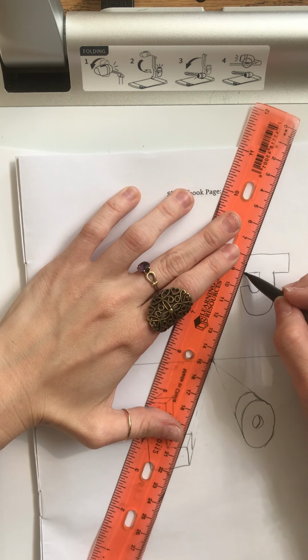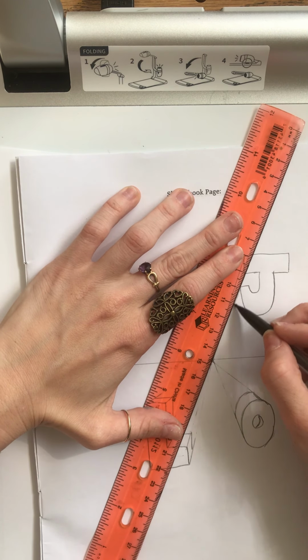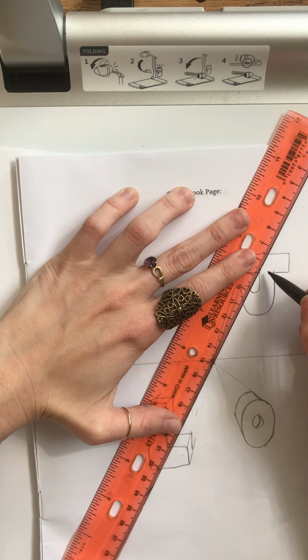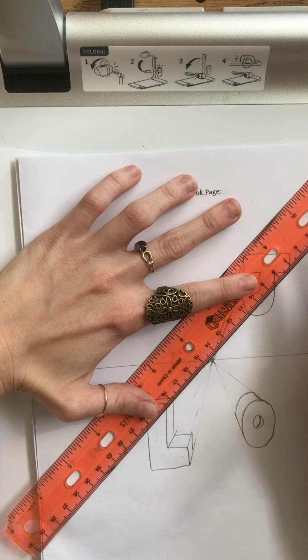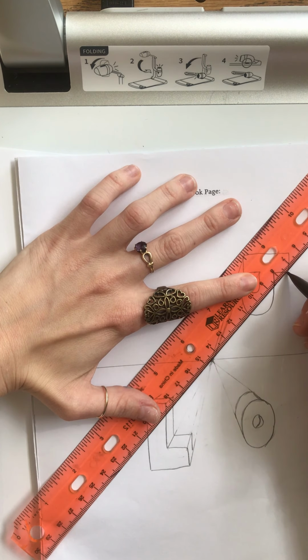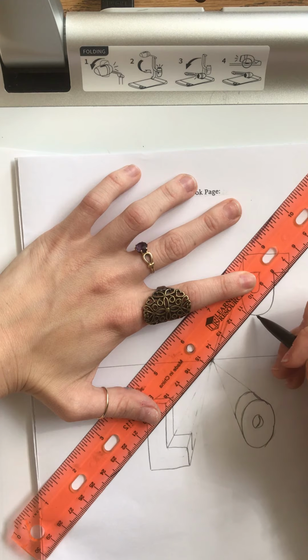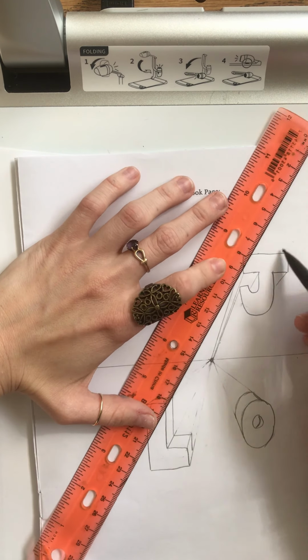So I'm going to line it up with all of those. You won't see that one. And you won't see that one.